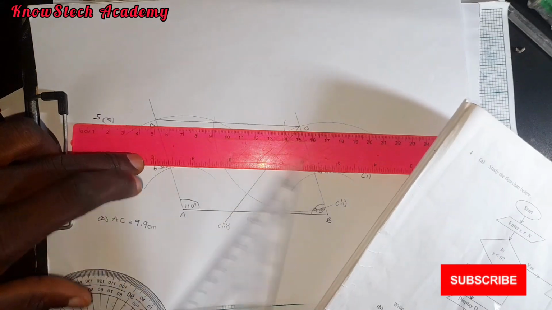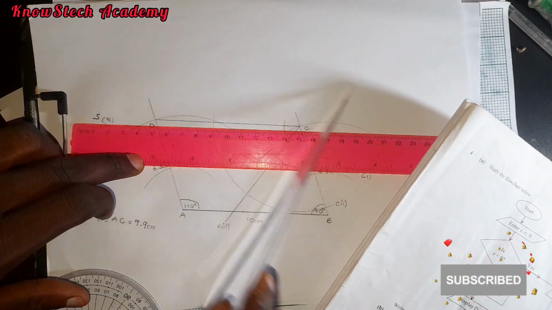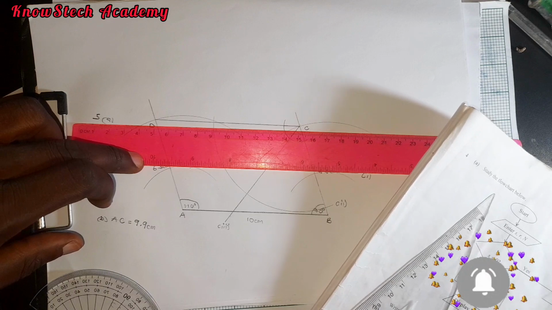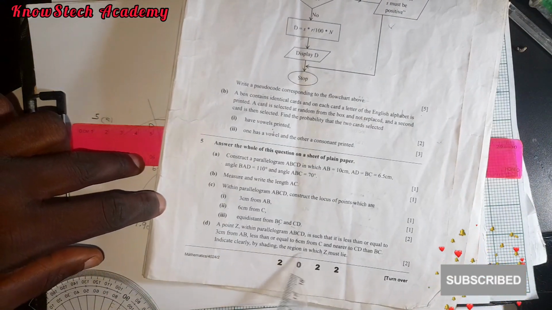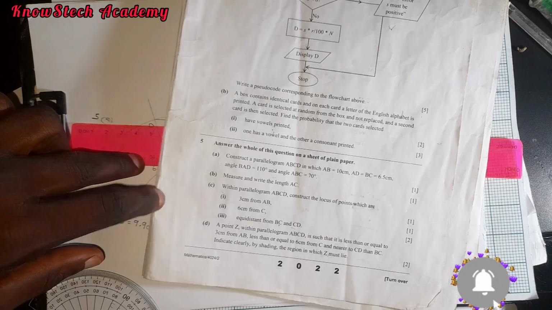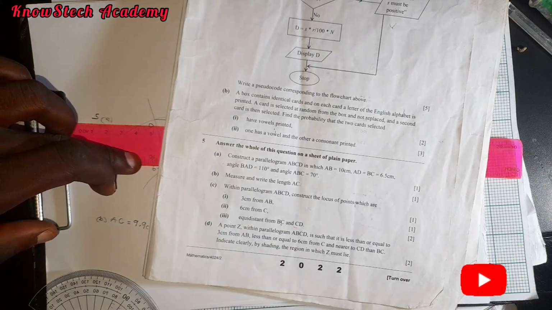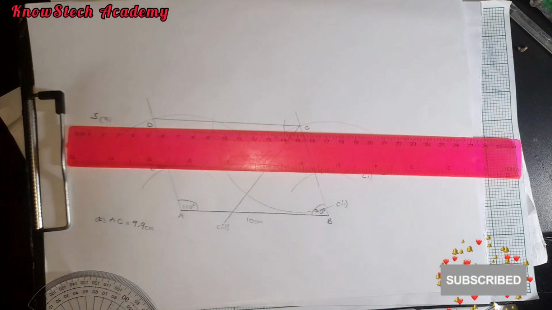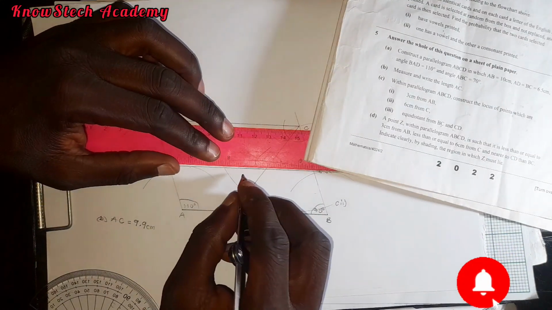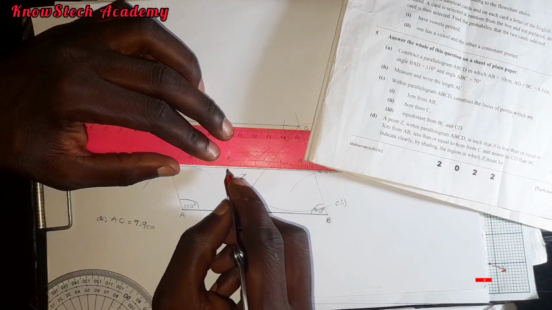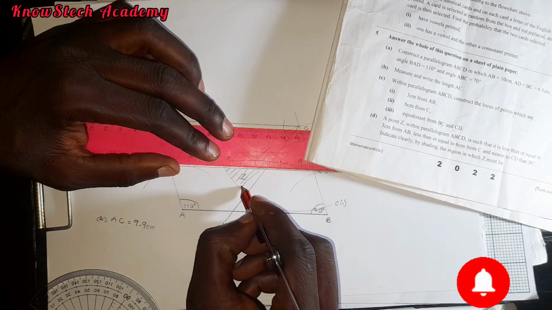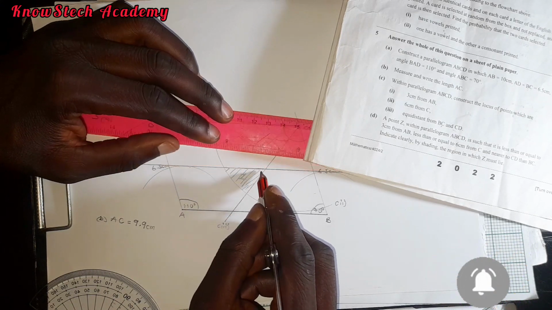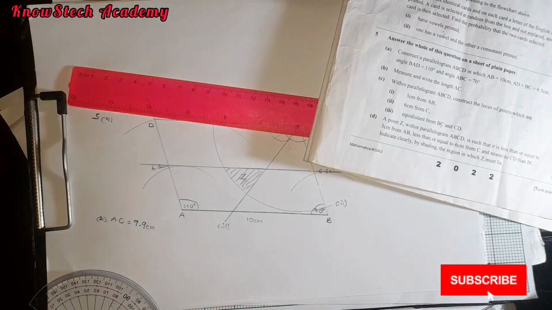So it is nearer to this side than this side. Then they're saying clearly indicate clearly by shading the region in which Z must lie. So this is the region. You see how simple this is. So we shade this region. So this is 2 marks.